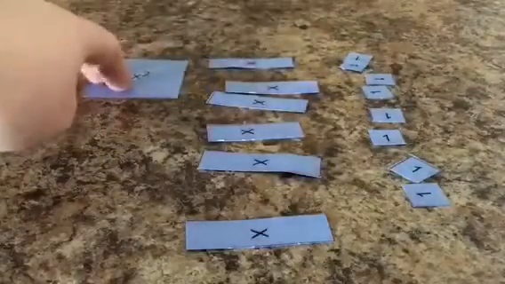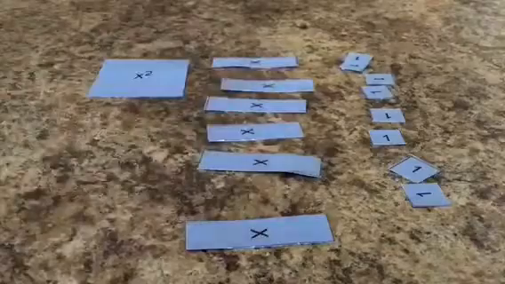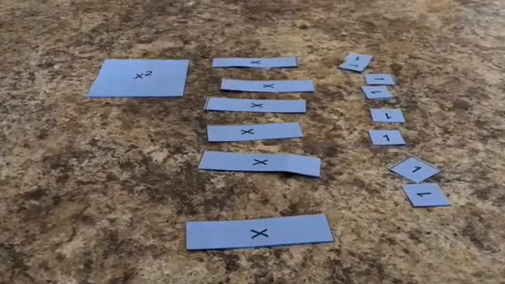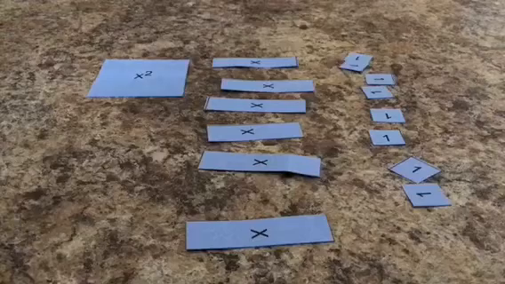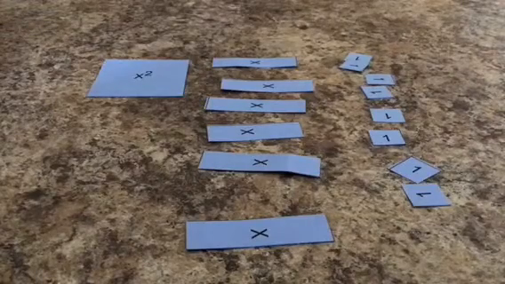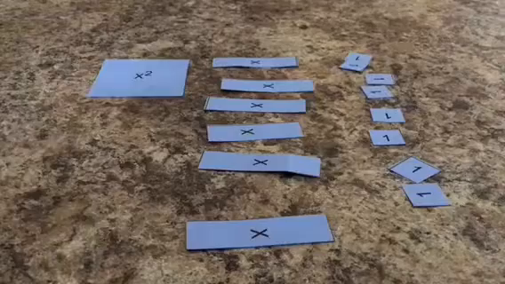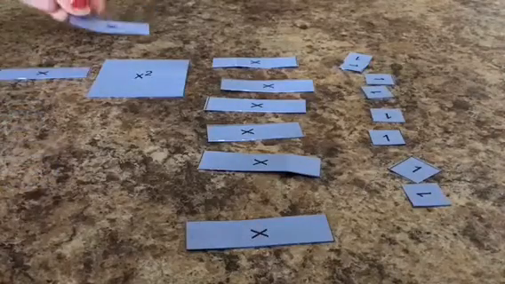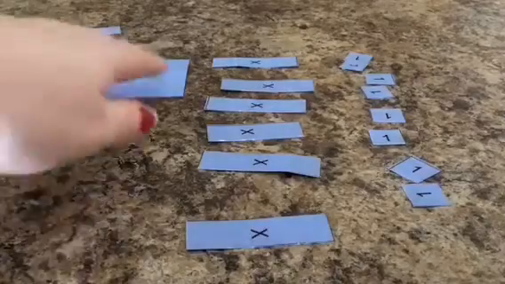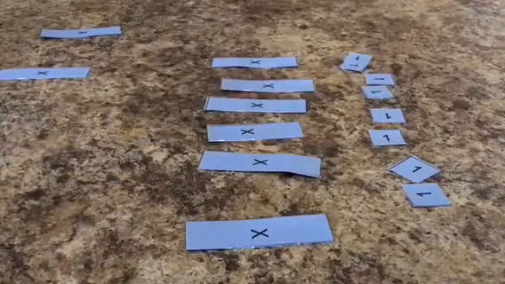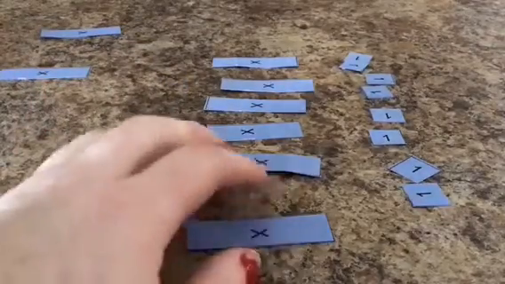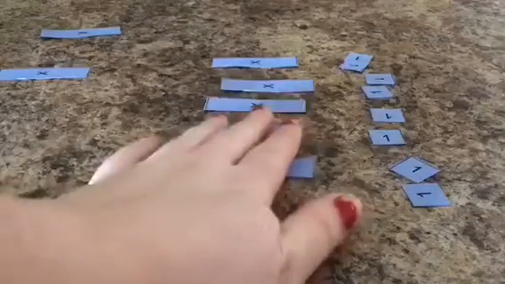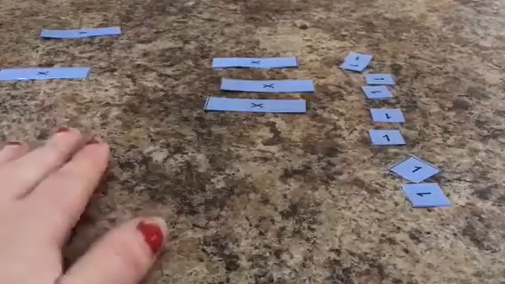In order to get x squared, we need x times x. In order to get 6x, we are going to divide those, so that puts us at 3.